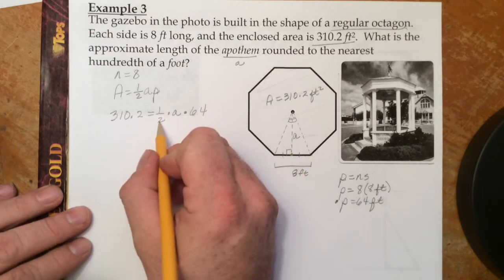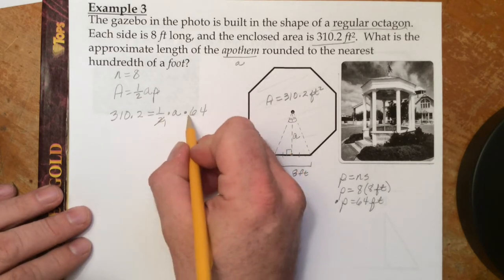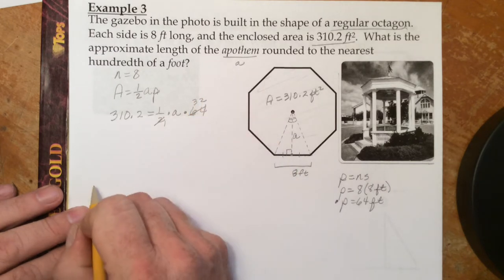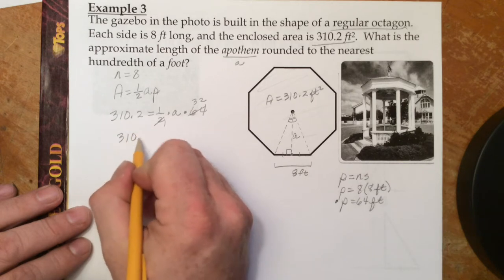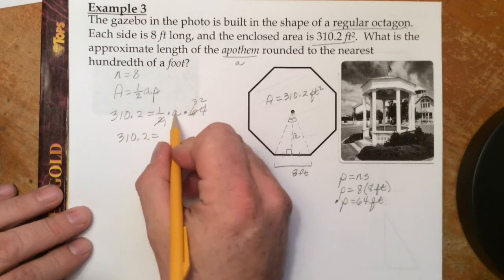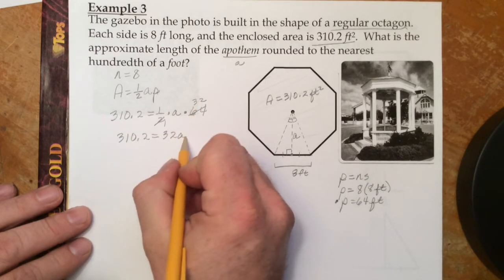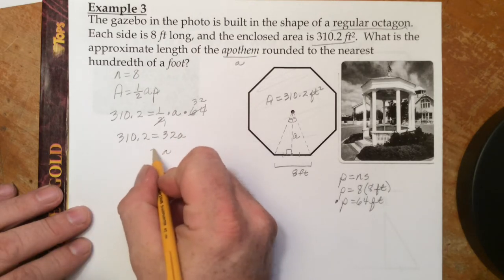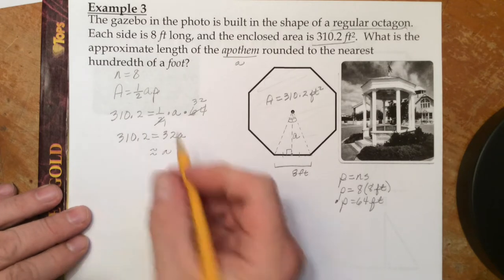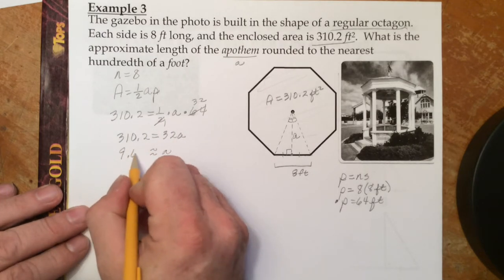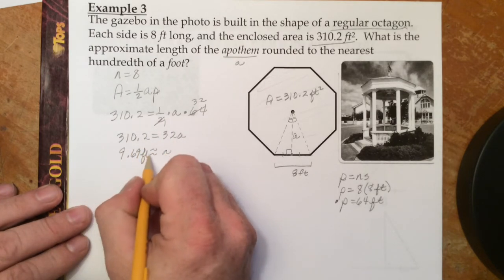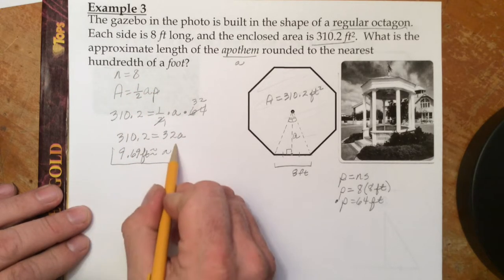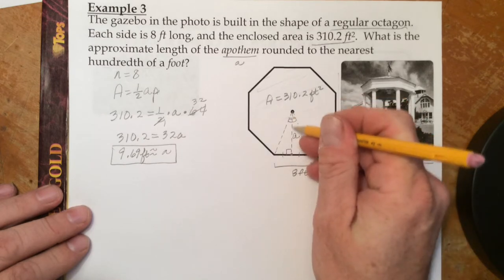Solving for A, 2 goes into 2 once, 2 goes into 64 32 times, and so we get 310.2 equals 32 times A. Then we divide both sides by 32, and when we do that, we get an approximate answer of about 9 and 69 hundredths of a foot. So rounded to the hundredth of a foot, it's 9.69 feet. This apothem right here.